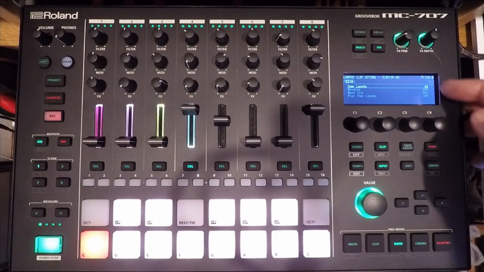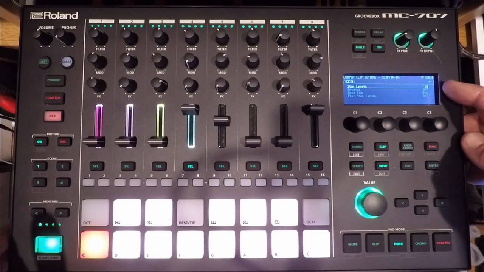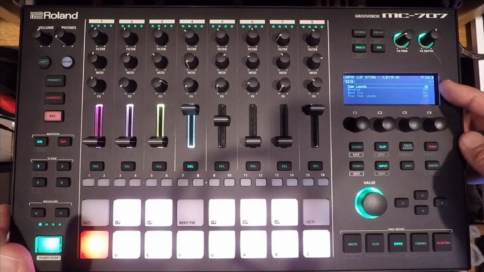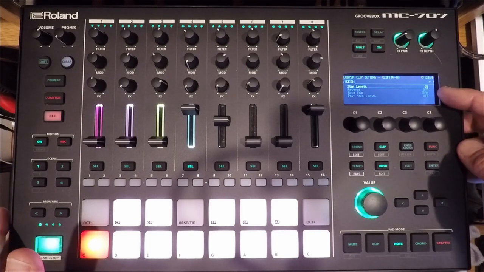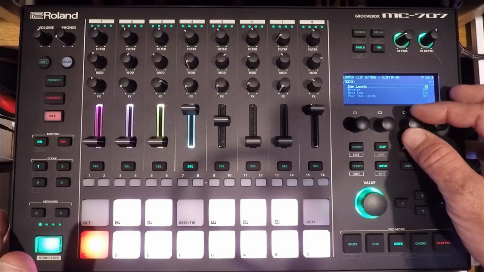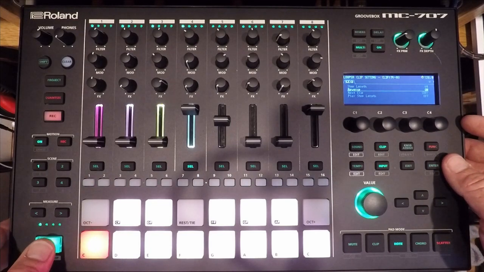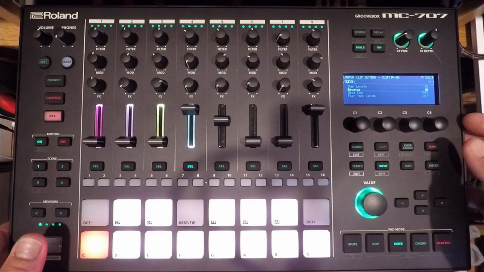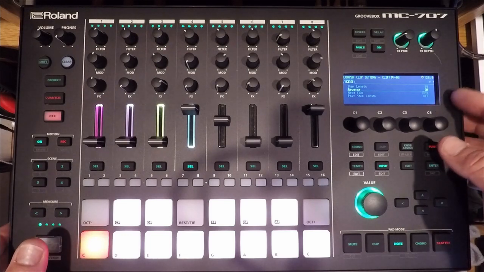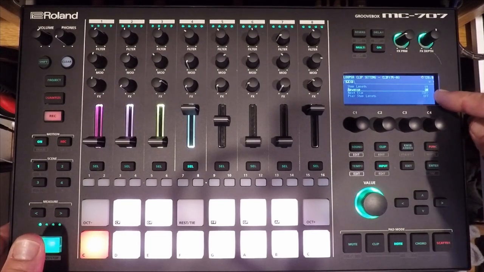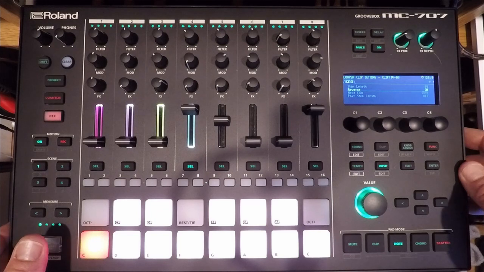With the looper, you have your clip settings that you can adjust. Again, there's this step length. You can shorten that. You can send it into reverse if you'd like. Can be quite interesting. And the looper clips also have the clip chain function.